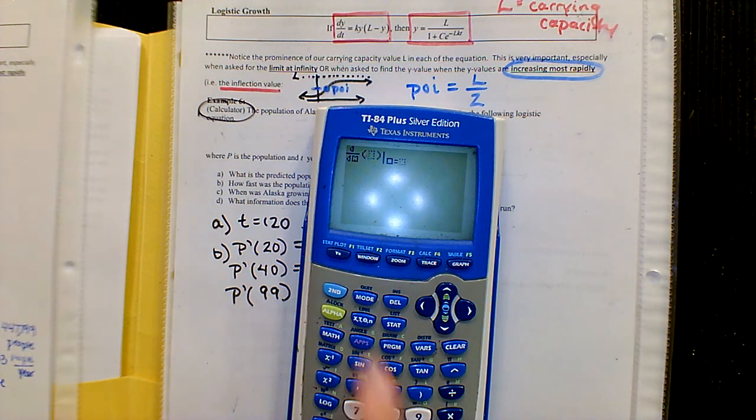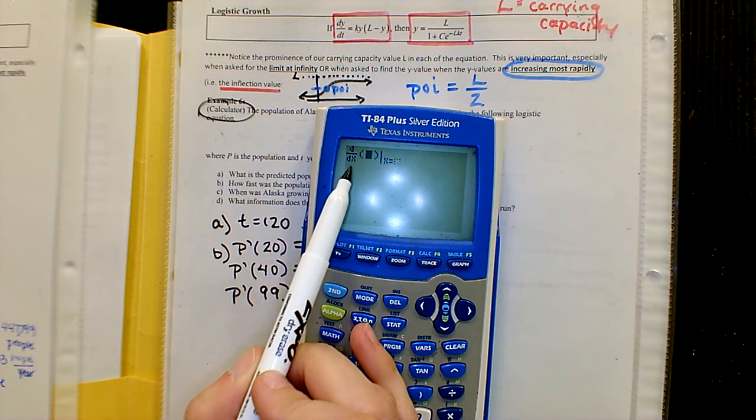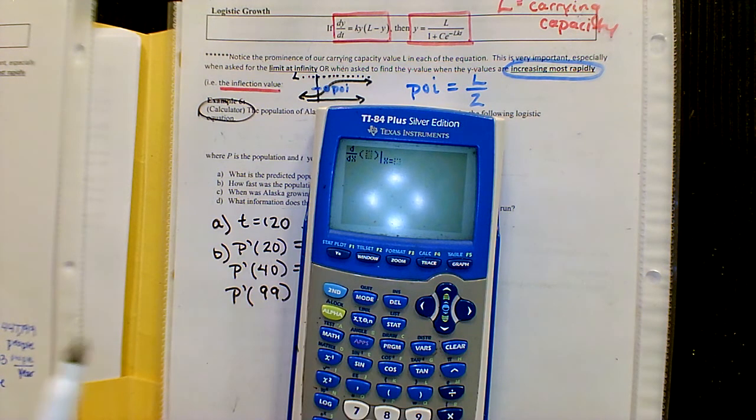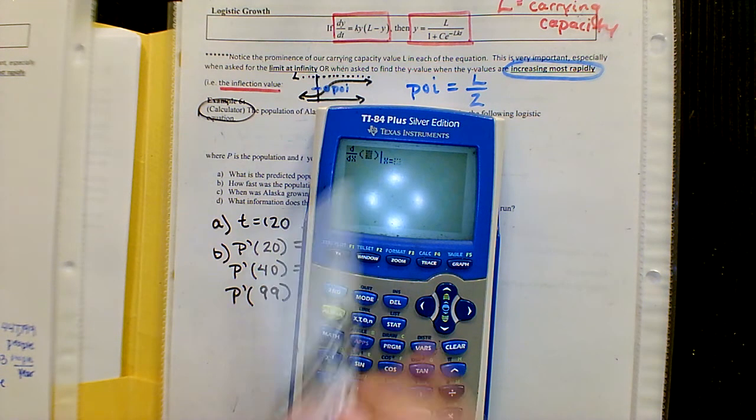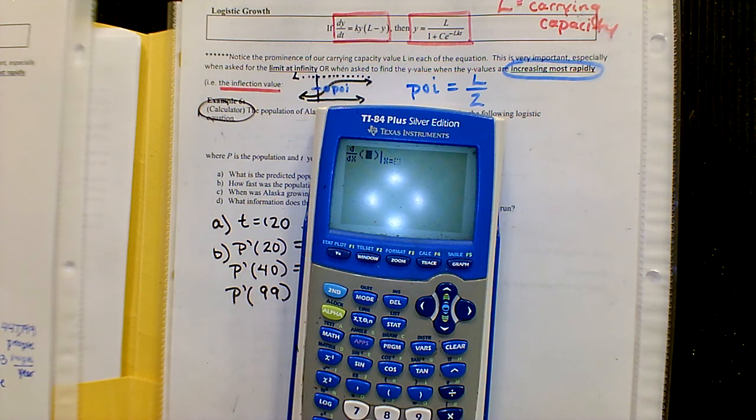So we want to find the derivative with respect to x. We're going to type in a little x in the first box. And then the function gets typed in inside those parentheses. So let's go ahead and type in the equation we have. Make sure you put the whole bottom in parentheses because we're dividing by all that stuff. Instead of t, we'll say we have an x.